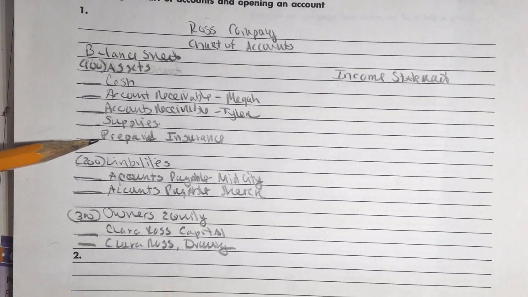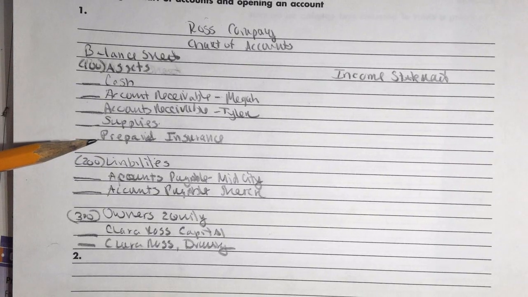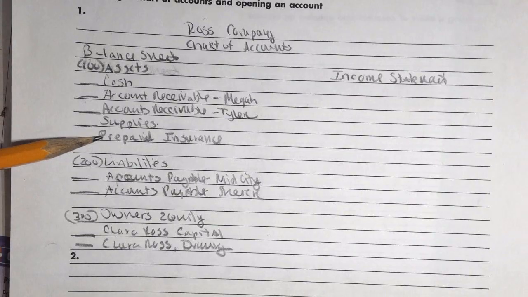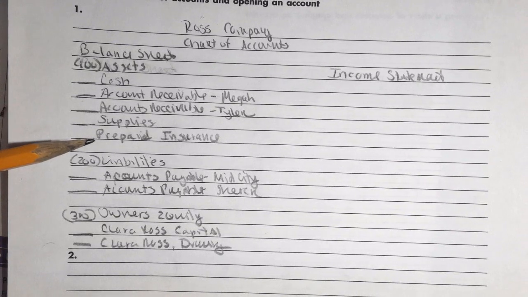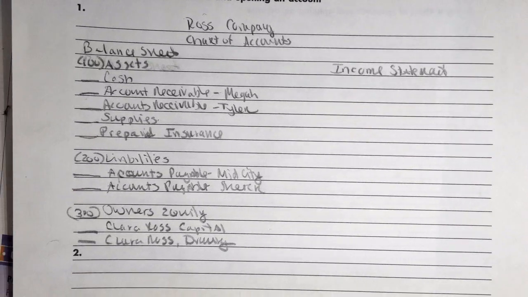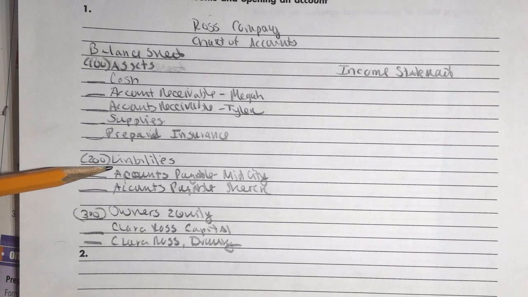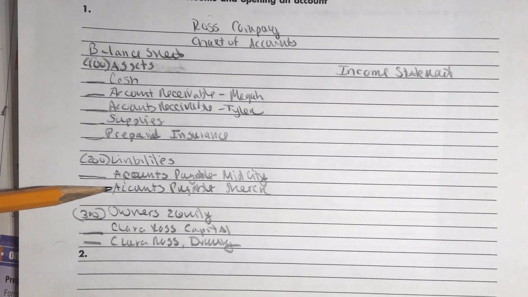A temporary account means their balance only pertains to the current financial period. You're not going to see a transaction for 2022 and 2024 in a temporary account. But if I were to open up the ledger for accounts payable, I might see the whole history of what they've ever done with us, okay?